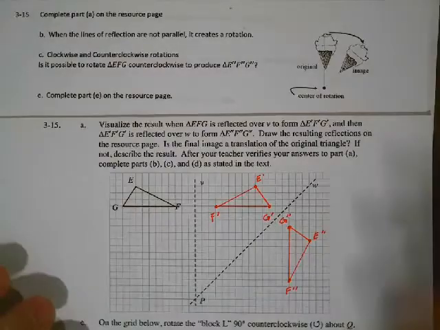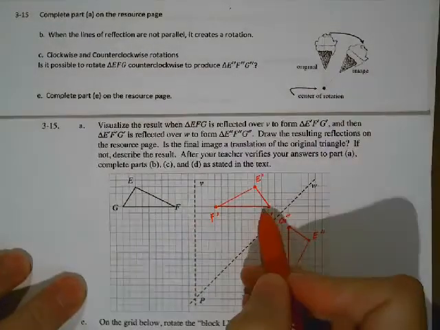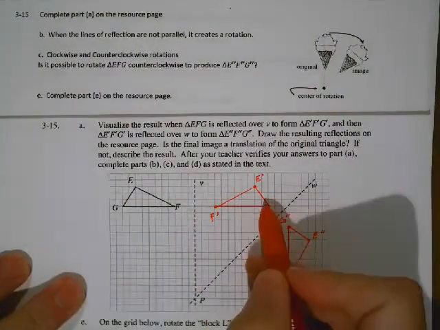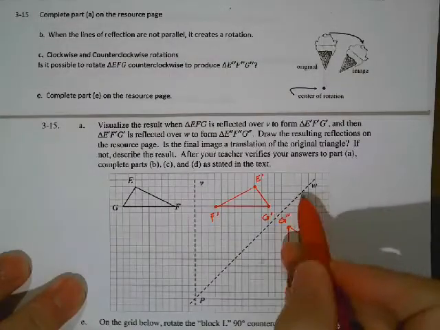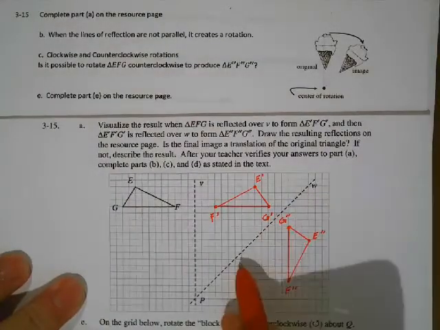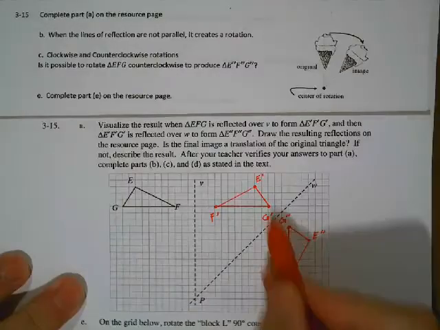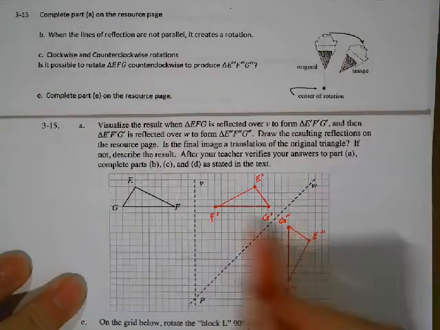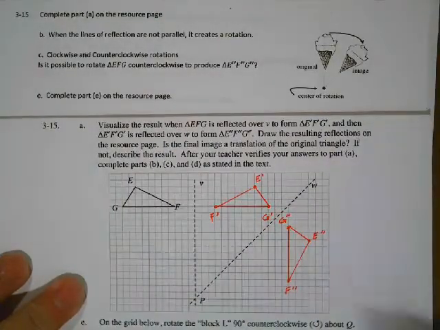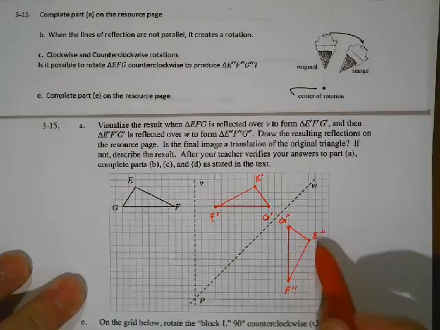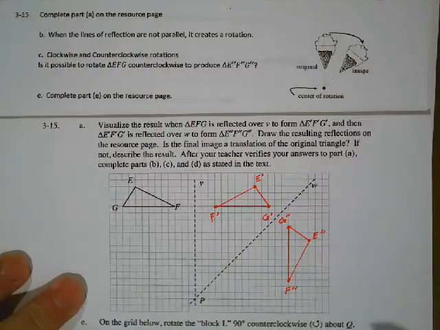All right, here's what we got. So our reflection looks pretty much like the last one did until we reflected over this line here. And then when we reflected over this line, remember you just kind of go diagonal to it to find out the spacing, and we get E prime prime, F prime prime, G prime prime.